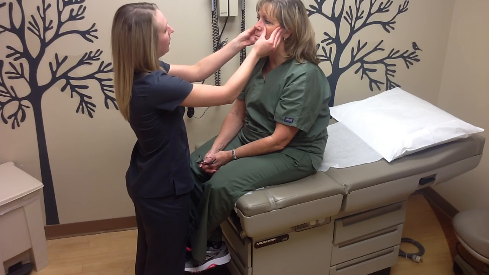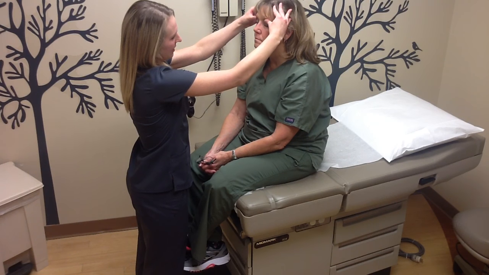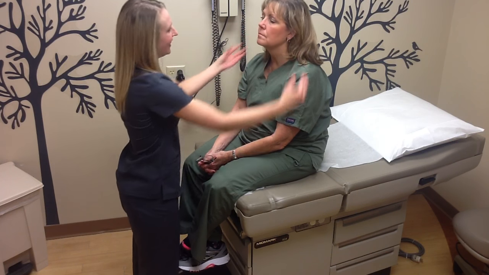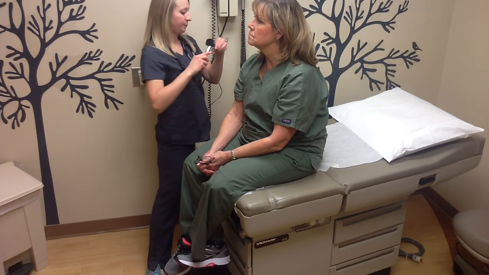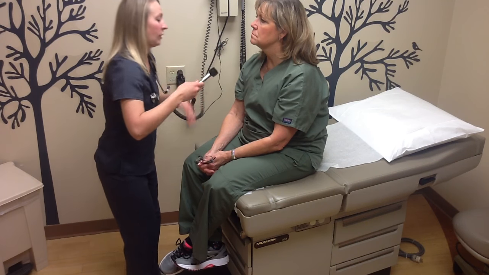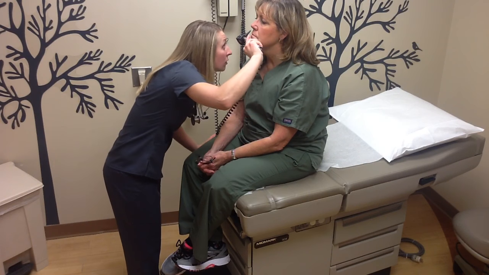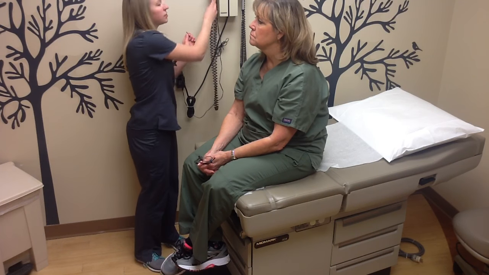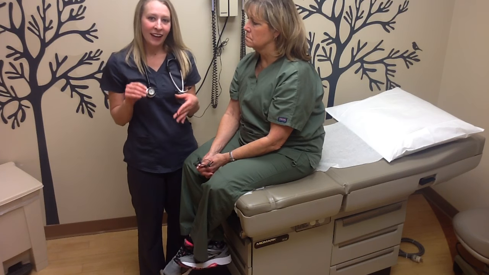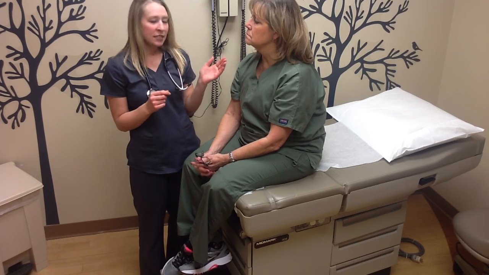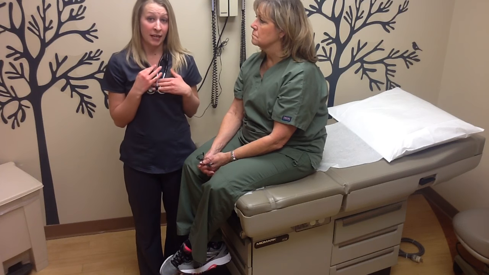Maxillary sinuses. Any pain or tenderness? Nope. Good. And the frontal sinuses? Any pain or tenderness there? Nope. Good. Next I'm going to be looking inside Sandy's nose. All right. The septum is straight, midline, and non-deviated. Her mucosa is moist, and the turbinates are a deep pink color. These are all normal findings of the nose exam.